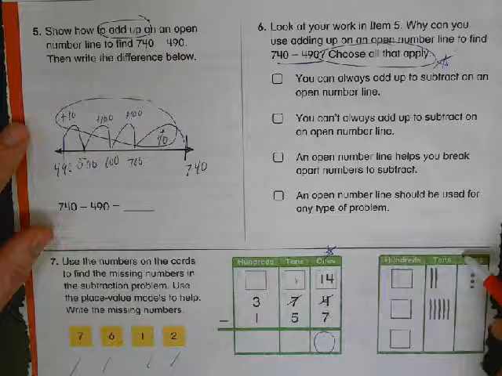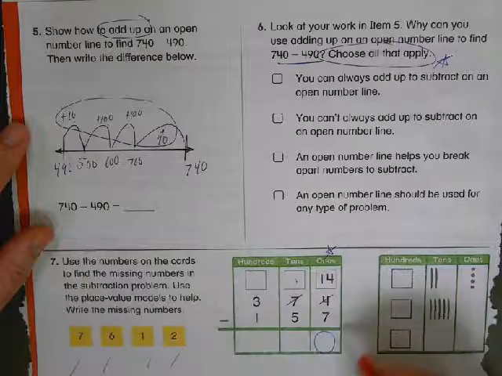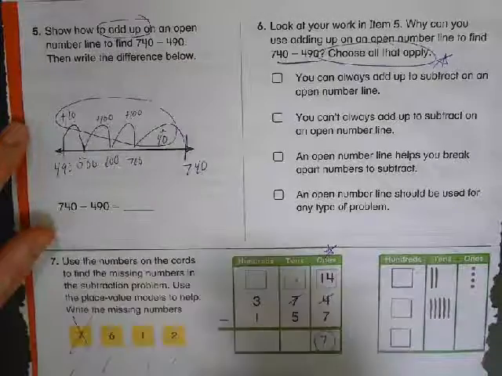You could use this to help. I would just write the missing numbers in here. I'd give you 1, 7. Figure out the other 3.